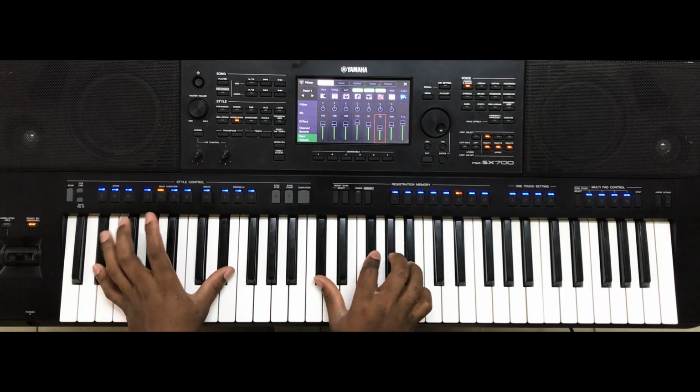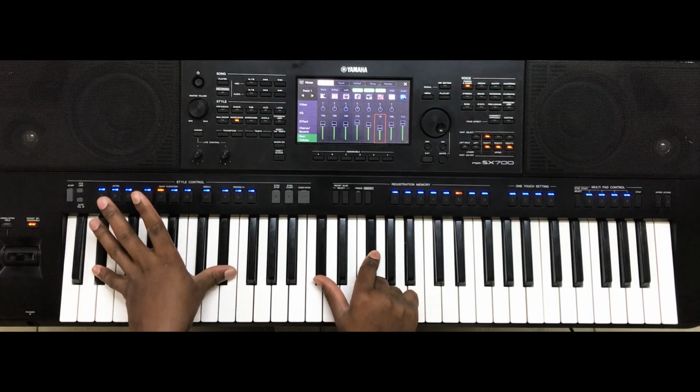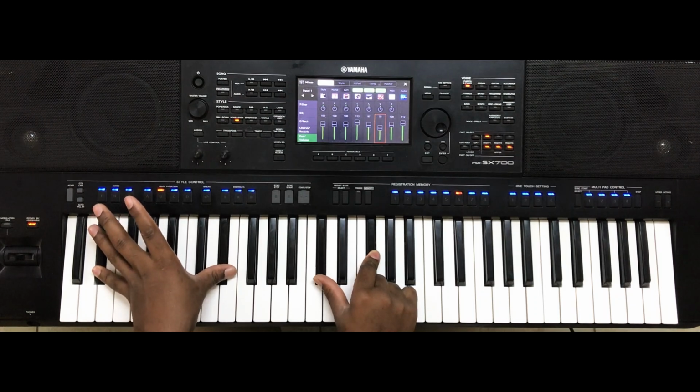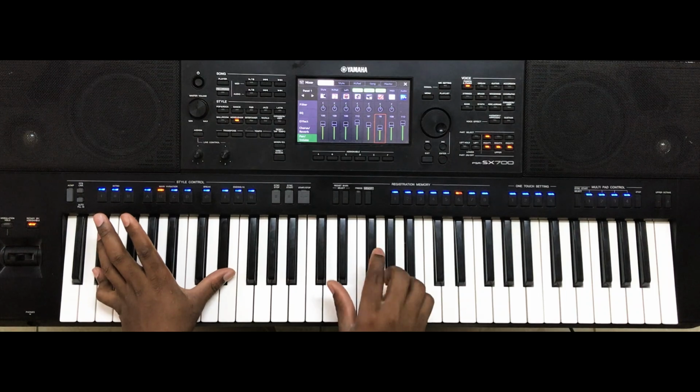So I want you to observe how I'm walking around with this scale. Actually here, I'm not moving with the chords, I'm actually moving with the scale, but it's a chord again, all right? So you just need to open your eyes and ears and hear what is happening.